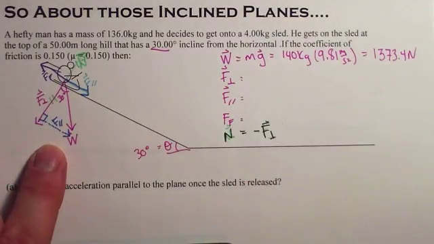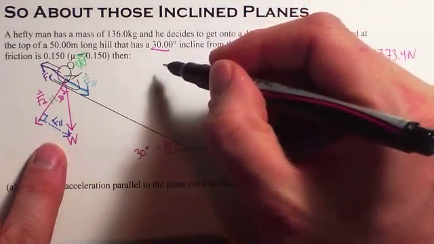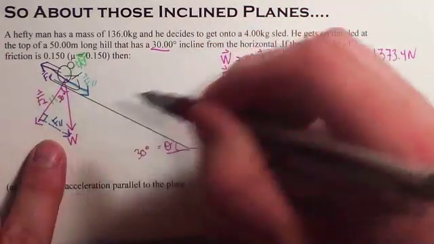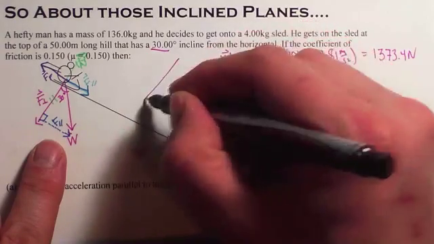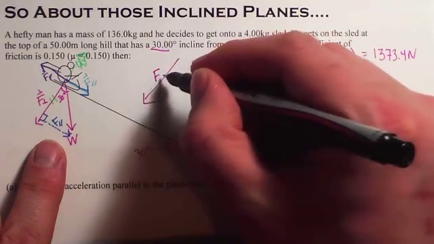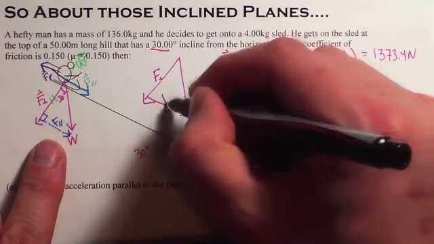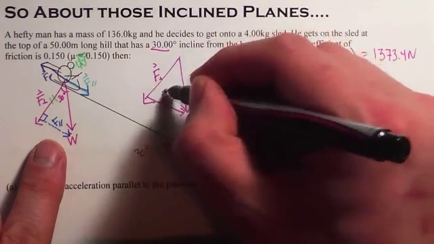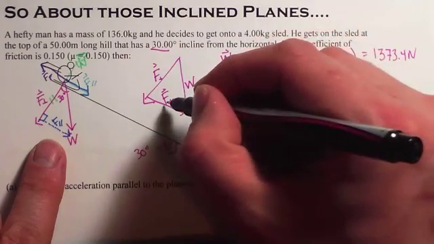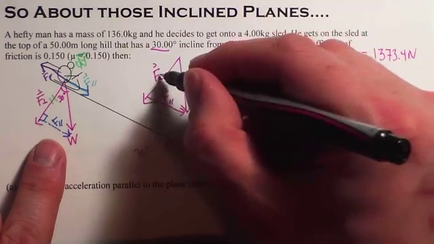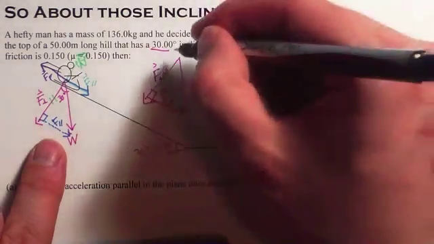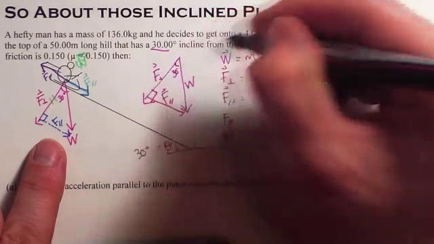Now for the rest, the part of this that really is different from just linear dynamics is we have to solve this triangle. So I'm just going to simplify it and write out the three forces. So I have weight, parallel force and perpendicular force in this nice right angle triangle, and I have a 30-degree angle.